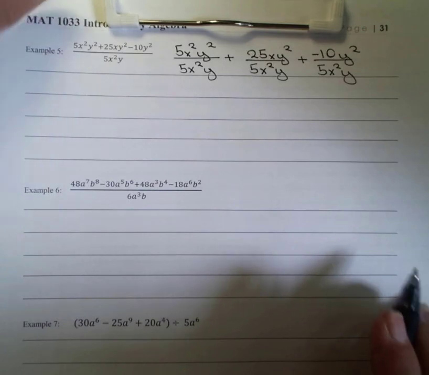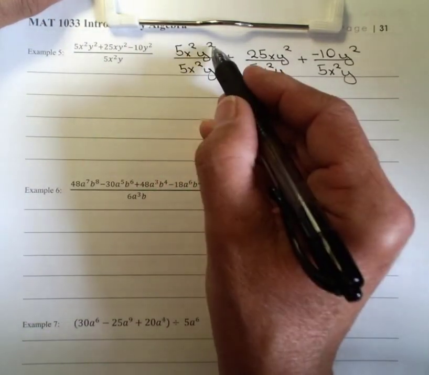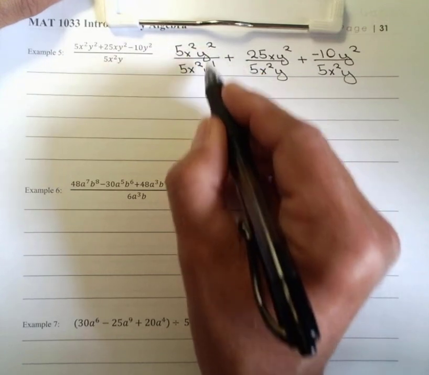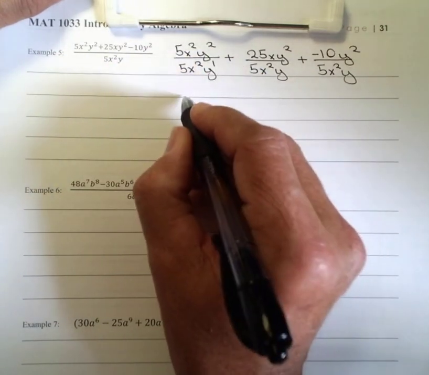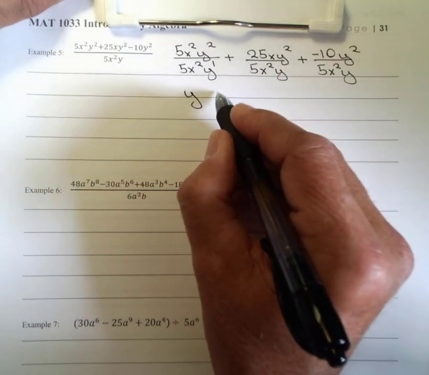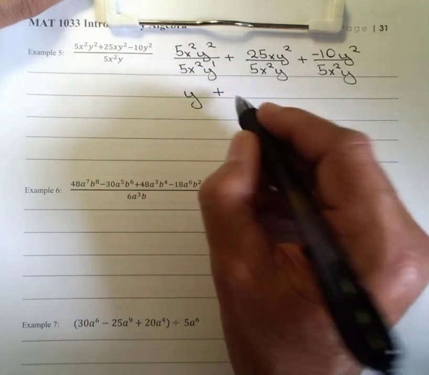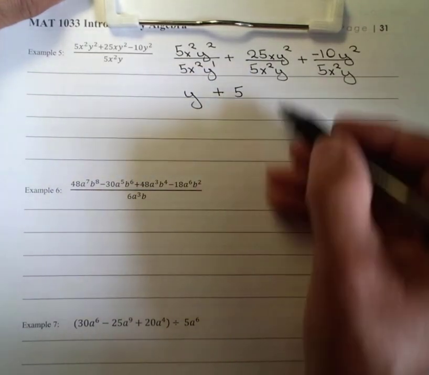So start reducing them. 5 divided by 5 is 1. X squared divided by x squared is 1. All I have here is 2 minus 1 for my exponents for y, and I end up with just plain a y in the numerator, y to the power of 1, right? It's going to be plus, because both of these are positives. 25 divided by 5 gives me a coefficient of 5.